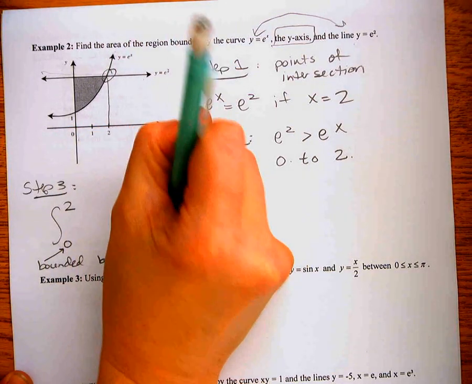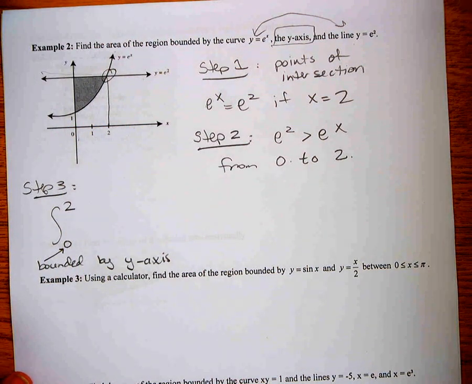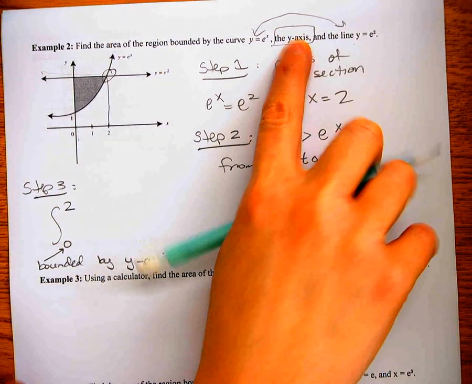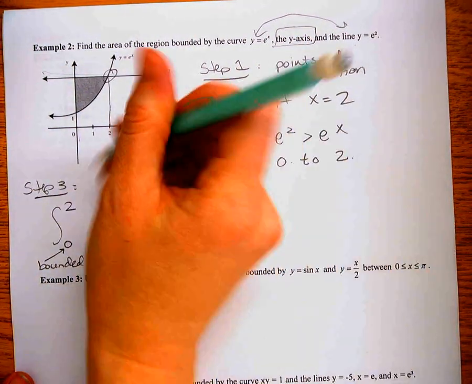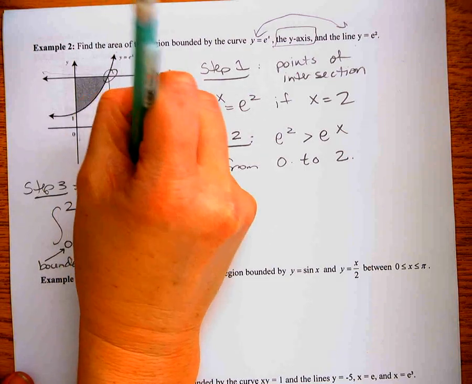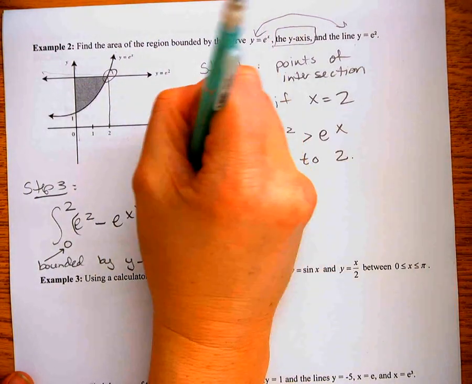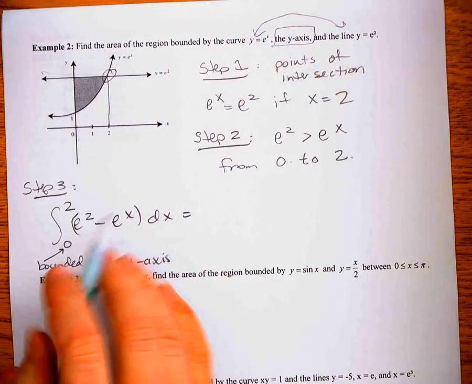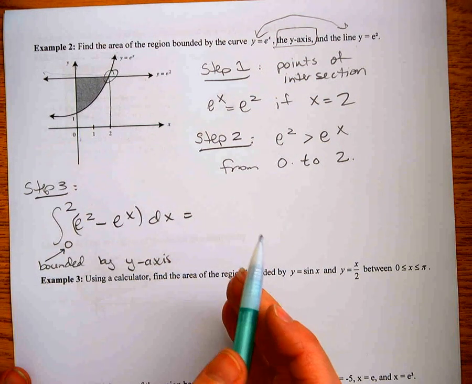That's why the 0 is our lower limit. So it wasn't a point of intersection. It was just bounded by the y-axis of the higher graph, which was the integral of e squared minus e to the x dx. Okay, so that would equal, so this is just a constant. E to the second is just a constant.